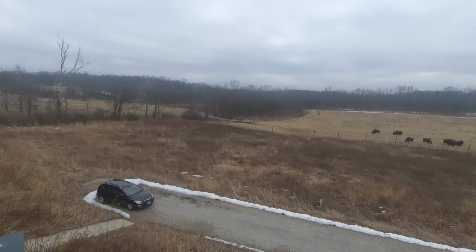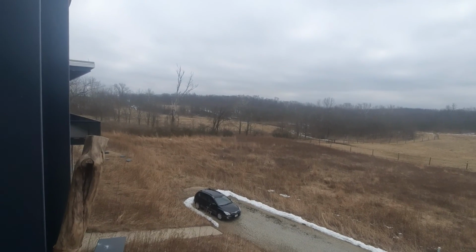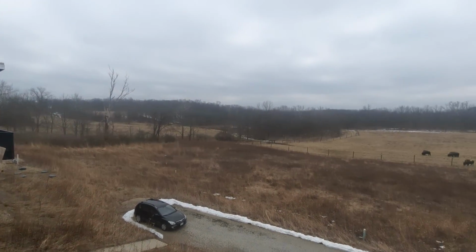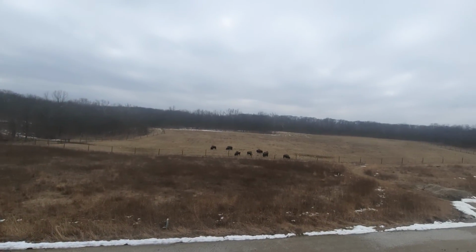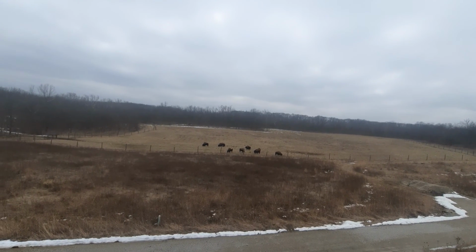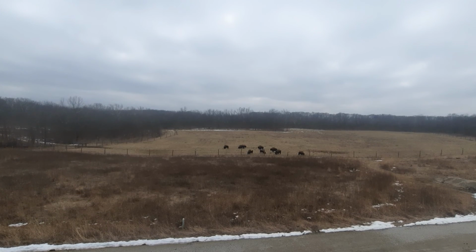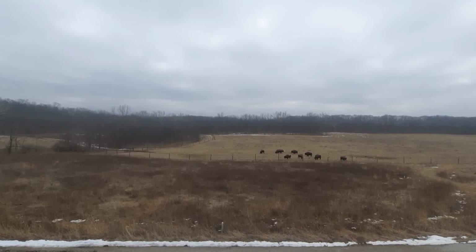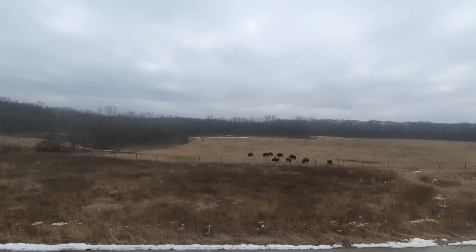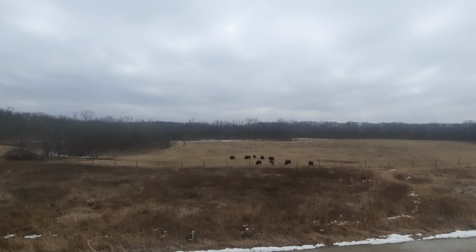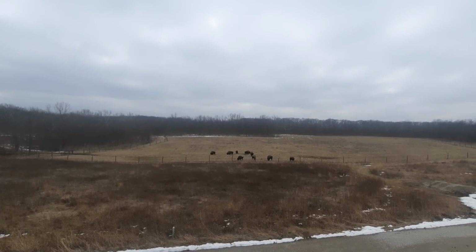And you can see, too, there are different pastures out here. They move them throughout different pastures because they try to prevent a high amount of overgrazing from happening. If there's too much overgrazing, that will ruin some of the quality of native plants in the area.